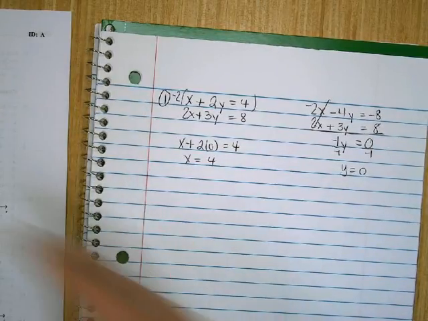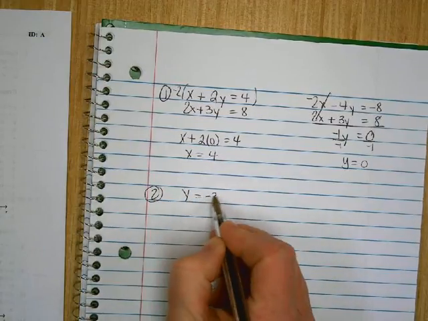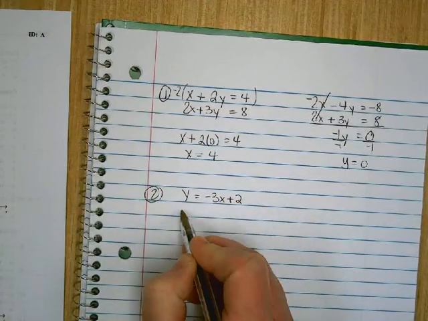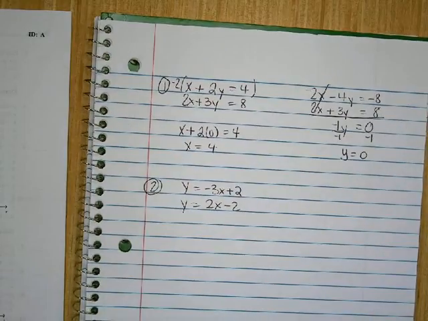Okay. Number two, y equals negative 3x plus 2, and y equals 2x minus 2. Now, I know you can solve it by graphing, but I want you to solve it algebraically. We're going to practice doing that. Help me do that, Jake.